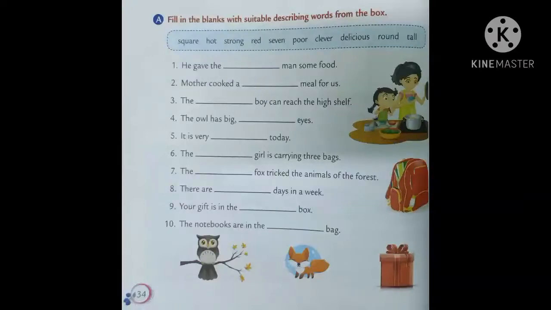The third one, the dash boy can reach the high shelf. See, the shelf is high. So what kind of boy will reach the high shelf, children?